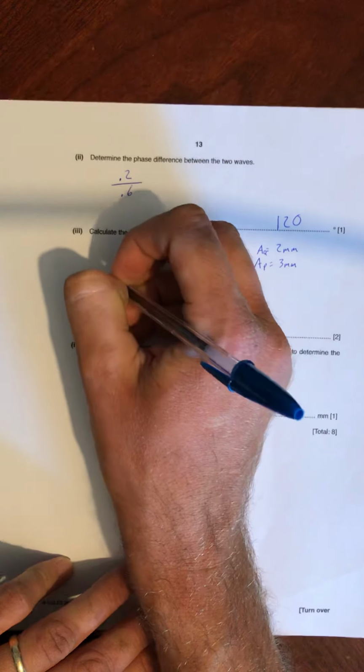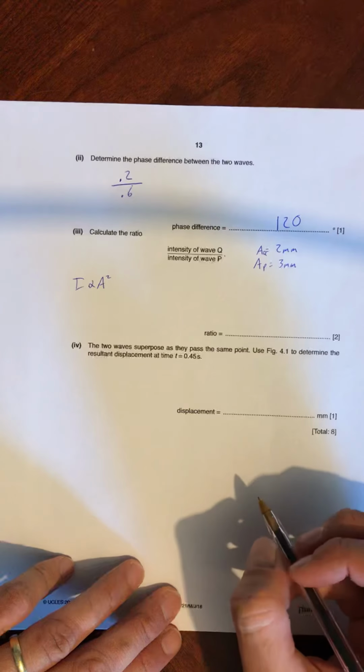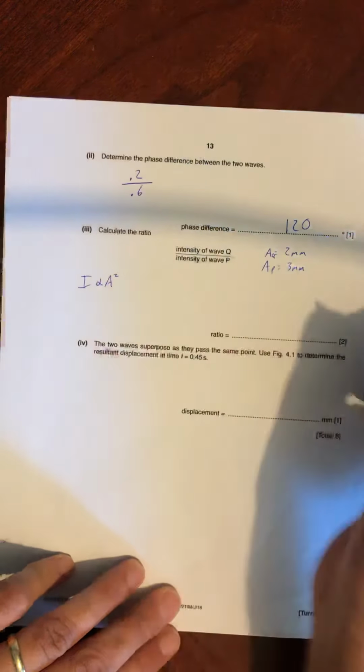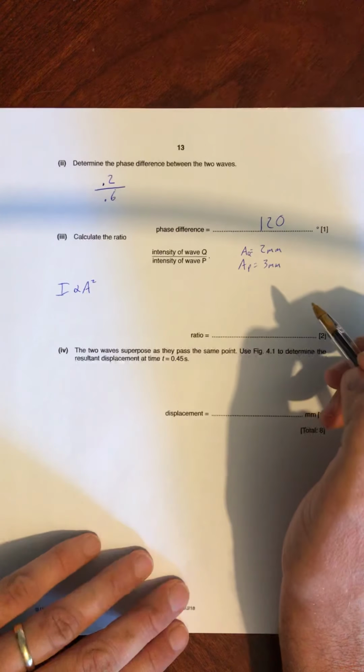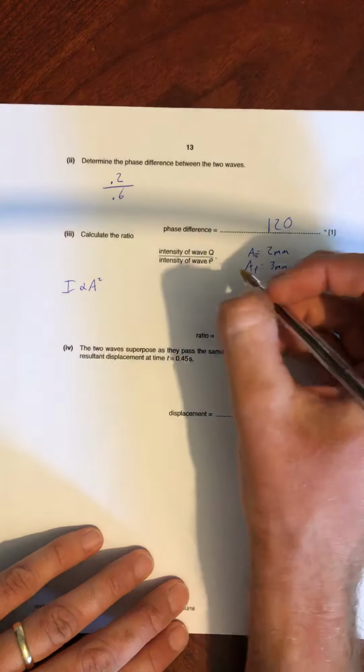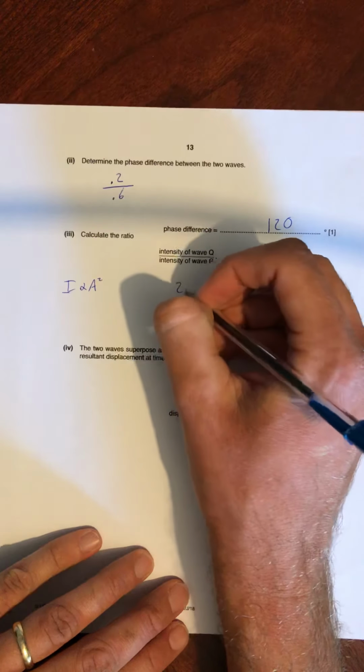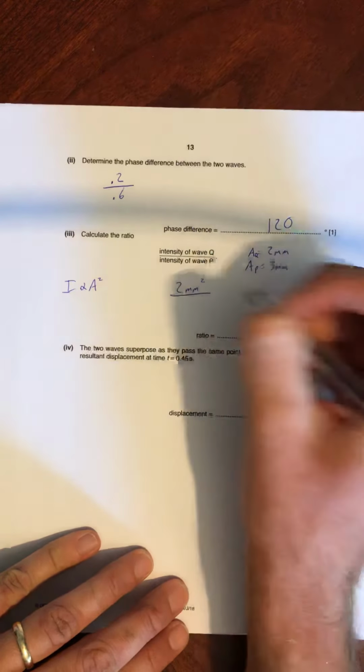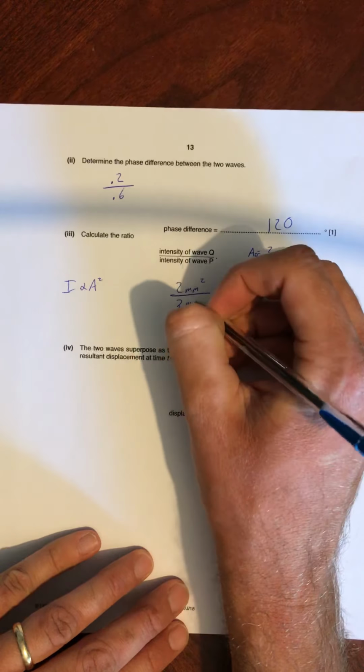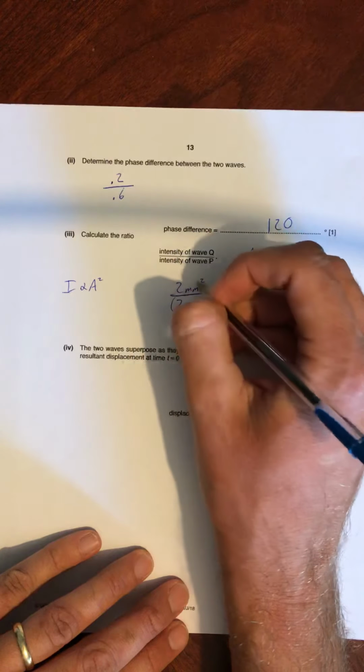Intensity is proportional to amplitude squared. And so the ratio of the intensities is going to be the ratio of their amplitudes squared. We can think about it as 2 millimeters over 3 millimeters, and that entire quantity is squared.